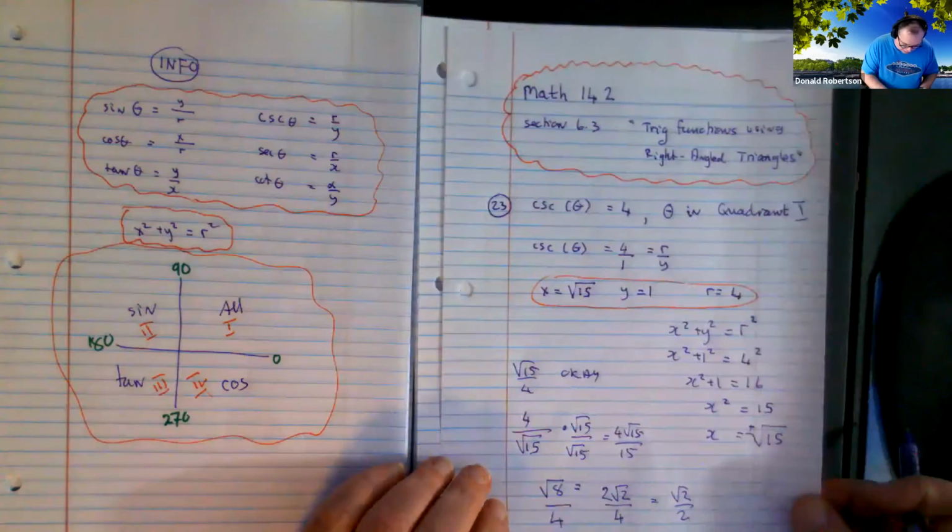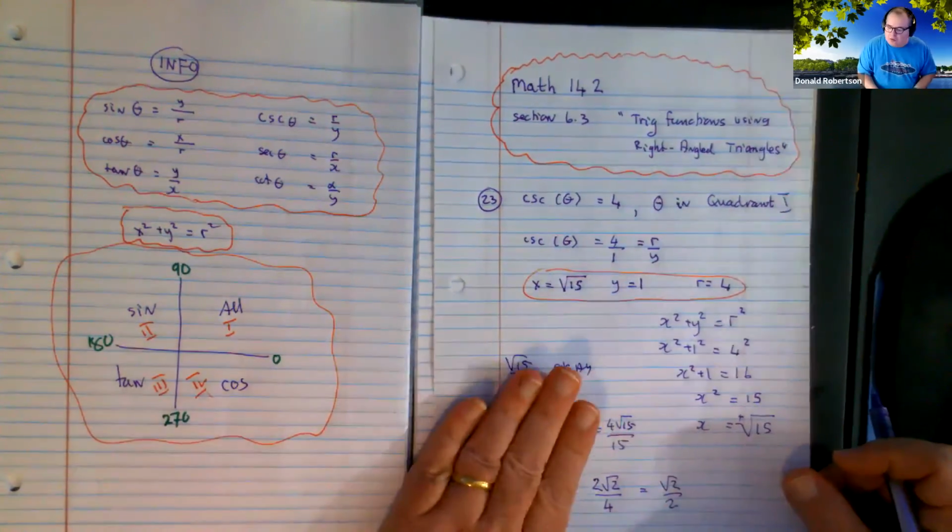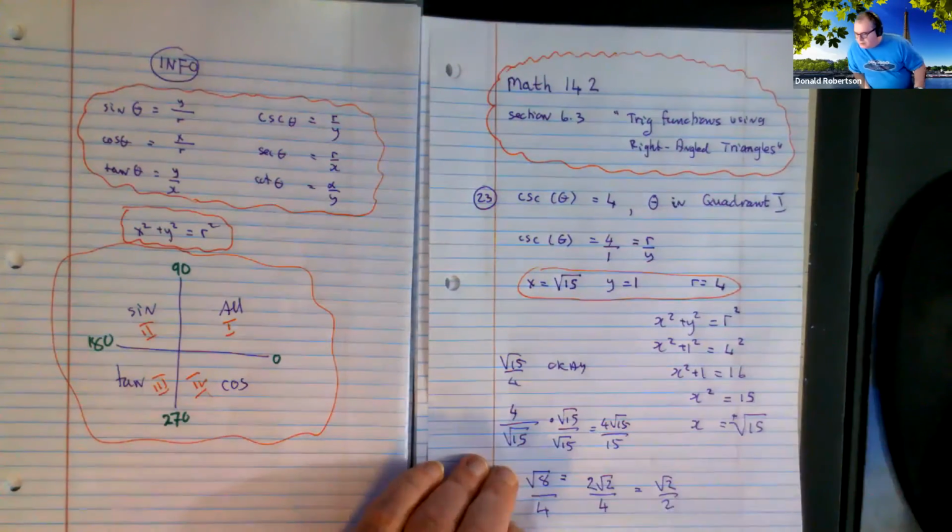Are we comfortable with this process now that we've seen a lot yesterday and one today? Do I need to do one more, or can we move on to the next thing?